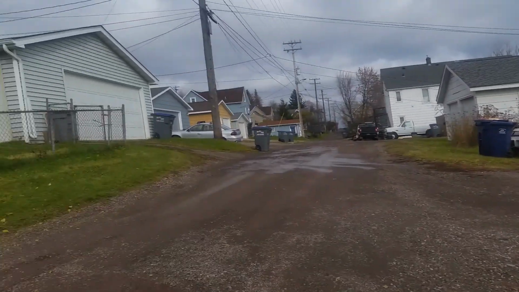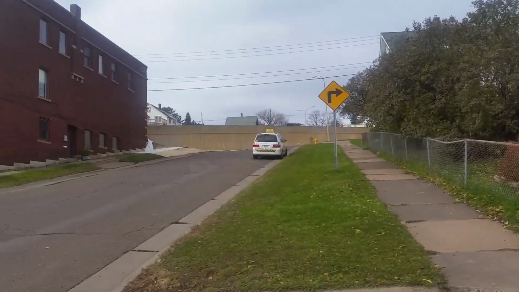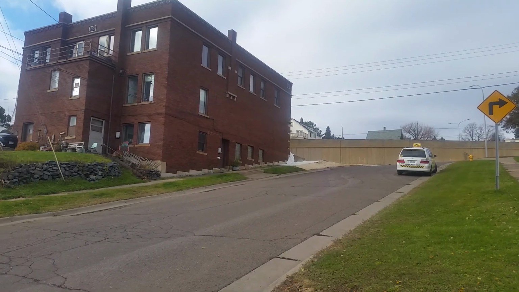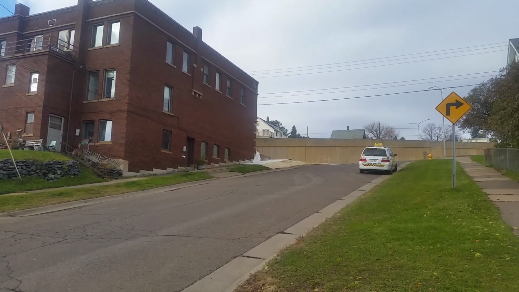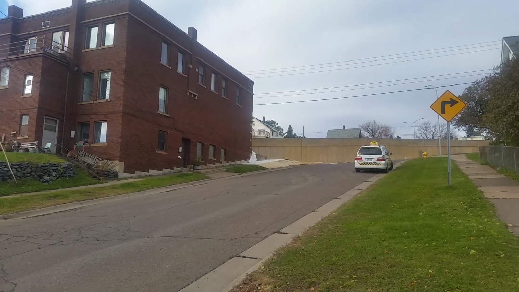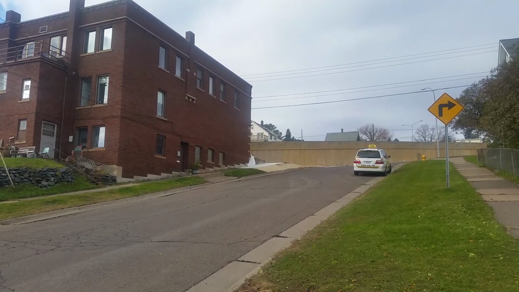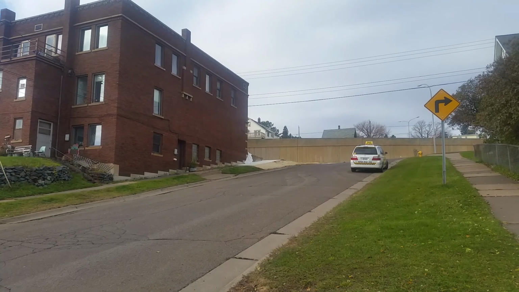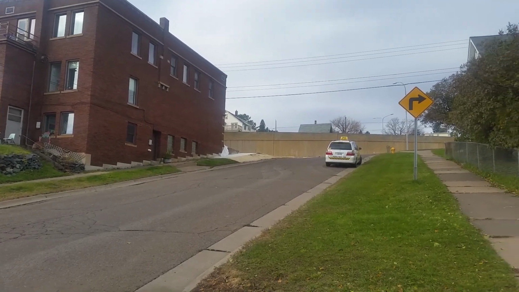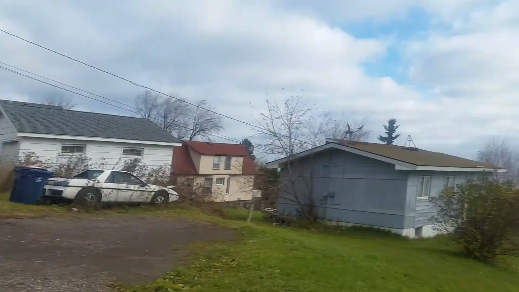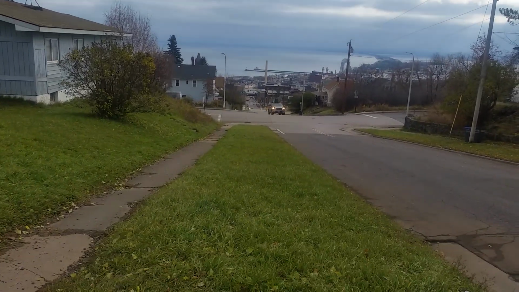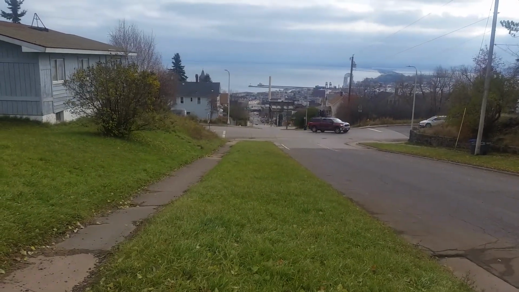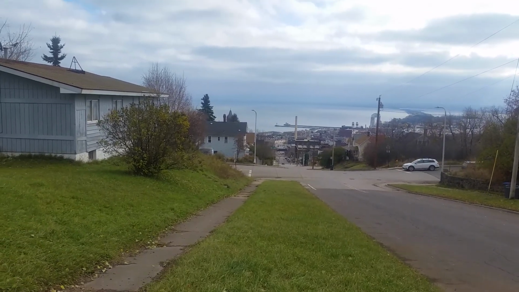One thing about Duluth is that no matter what part of Duluth you live in, even if you live in a poor neighborhood, usually there are some good views. If not directly at your house, depending on the angle and whether you're on the top floor or not, there's got to be some good views pretty close. A lot of people don't know that about Duluth, that it's kind of like a little San Francisco with roads like this.